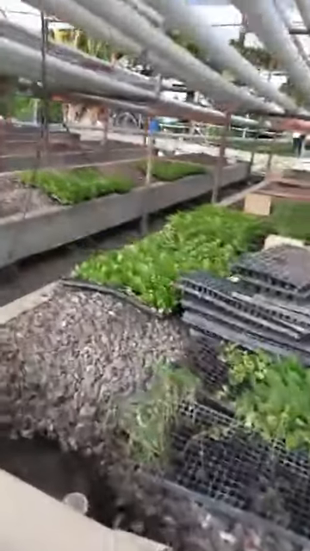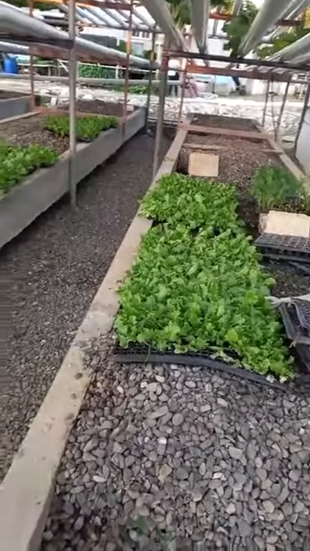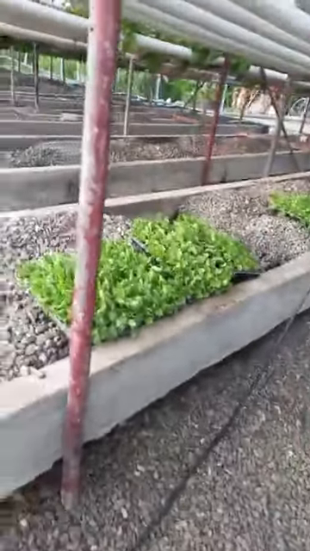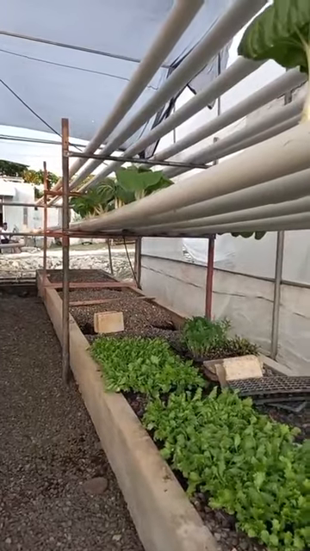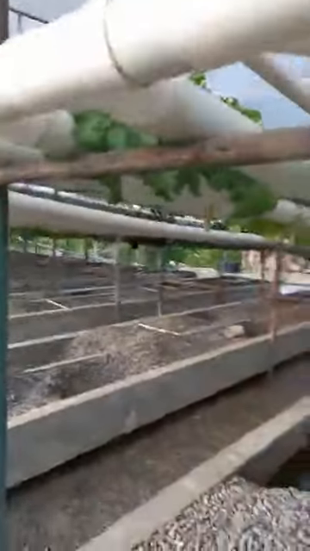So this is where we keep our seedlings. These are the seedlings that we're going to plant up very shortly, maybe tomorrow or so. But before, we had some pak choys, and we basically harvested them out. So this is our setup. It's a vertical setup, so we can maximize space.